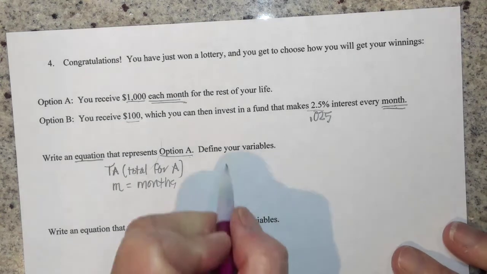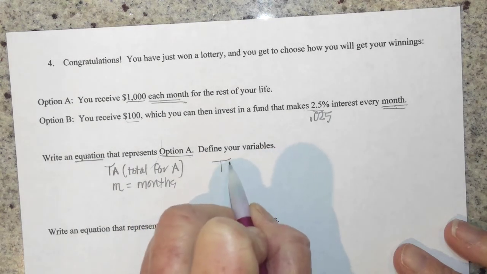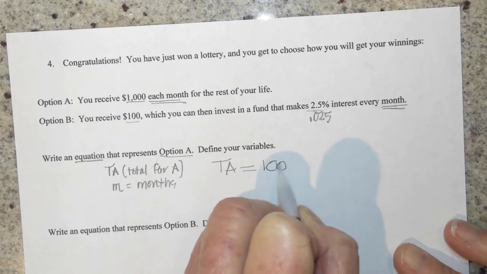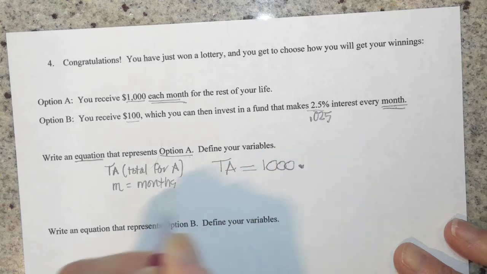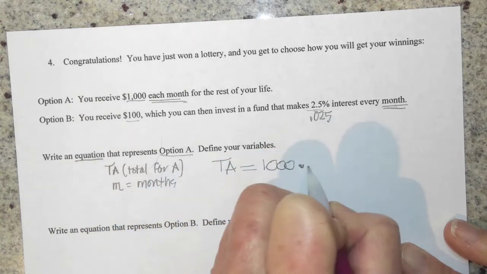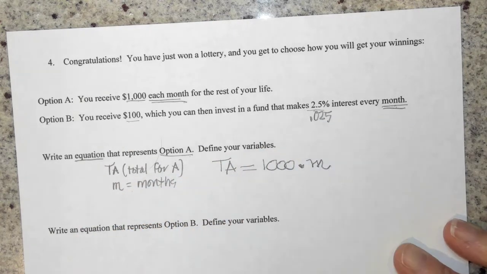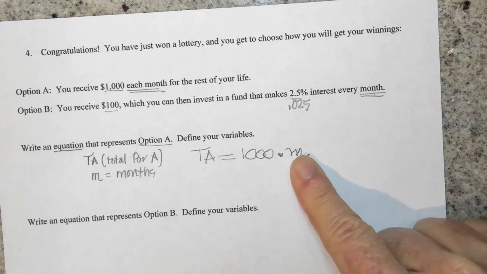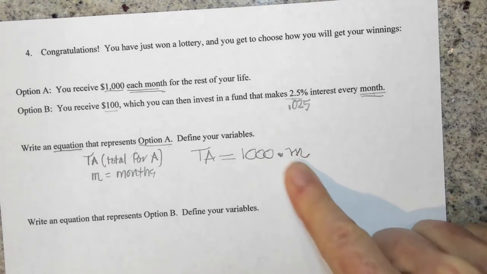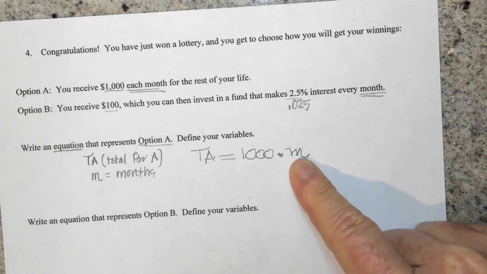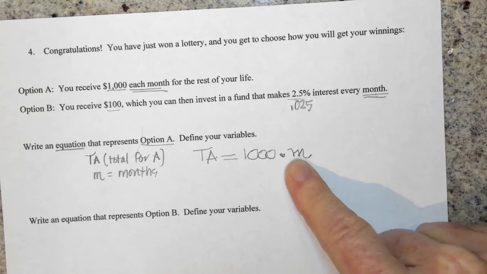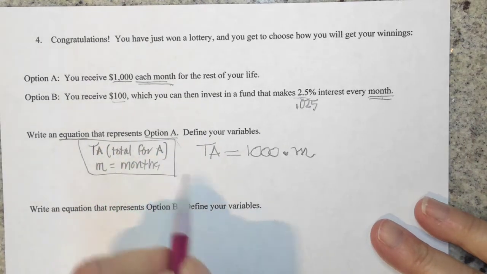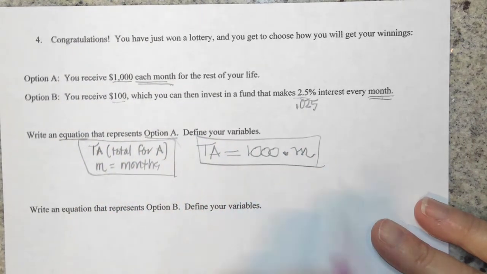So TA is going to be 1,000 times the number of months. That means if I do 6 months, I go 6 times 1,000. If I do 1 month, I get 1 times 1,000. If I do 24 months, 24 times 1,000. So I've defined my variables and I've got my equation.